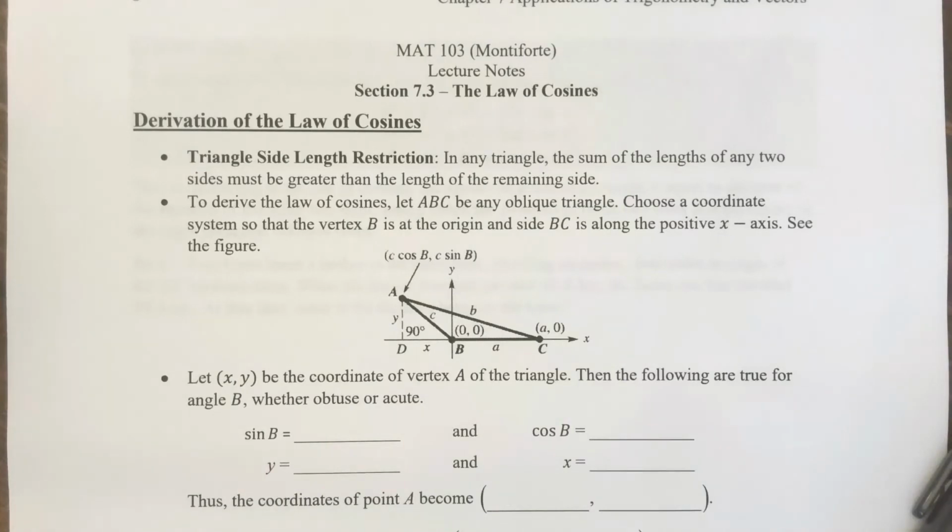First let's derive the law of cosines to understand where it comes from. One thing to note is the triangle side length restriction. In any triangle, the sum of the lengths of any two sides must be greater than the length of the remaining side.